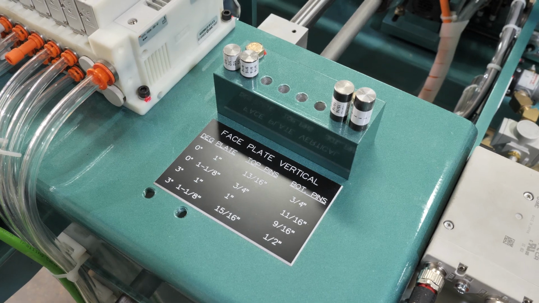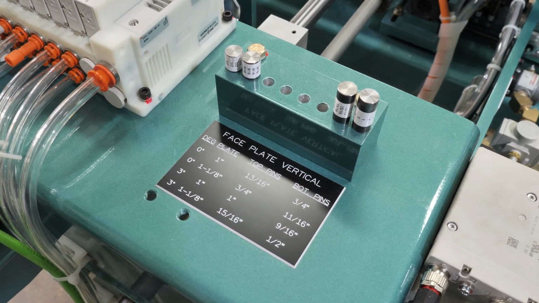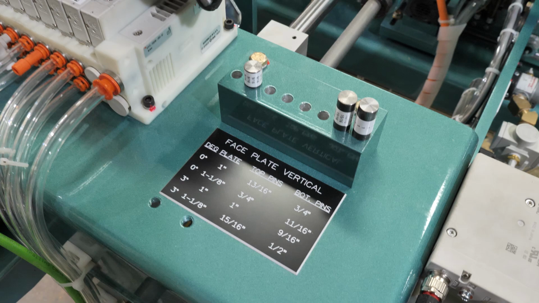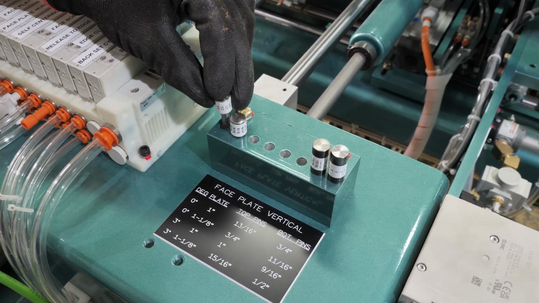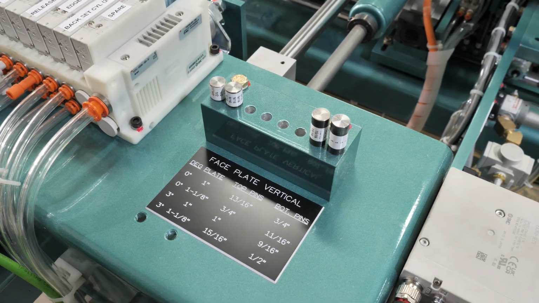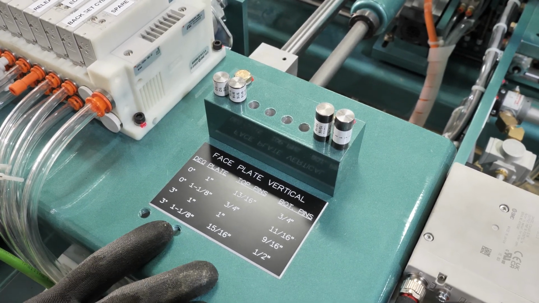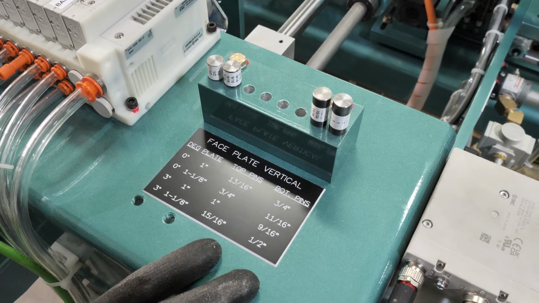Here at the back of the machine, on the back section, we have our turret pins for your auto shifting faceplate widths. These guys have numerical values on them in accordance to the pin chart that's located here. We can reference what degree we're in, what plate width, and what size pins we need for the top and bottom.